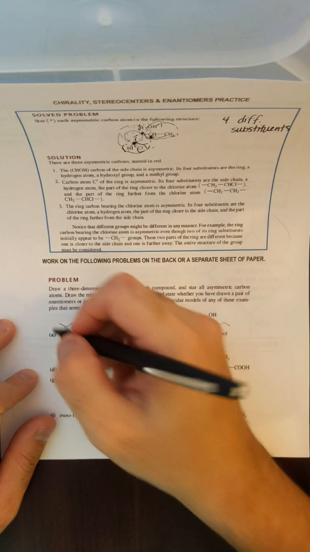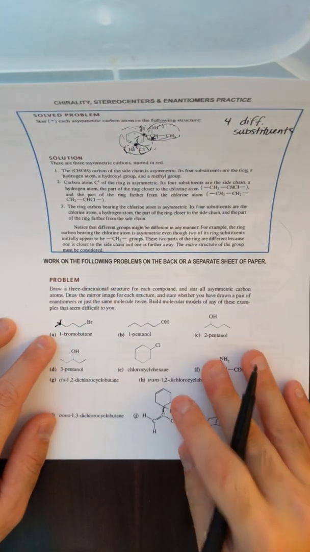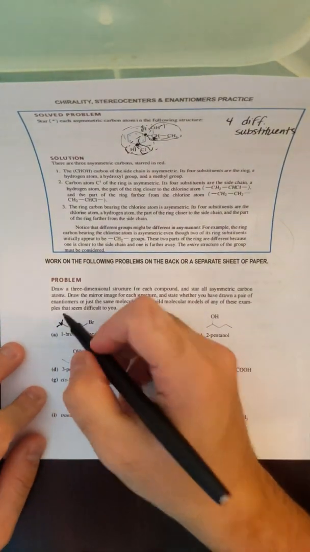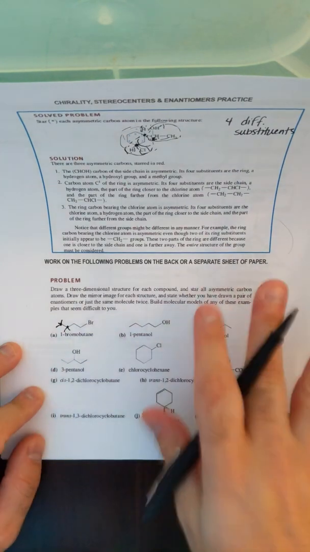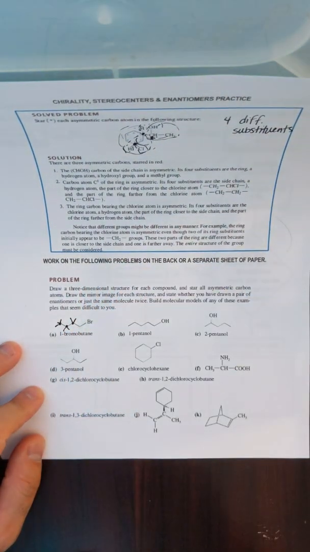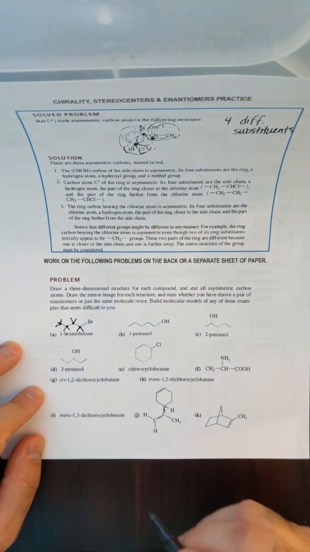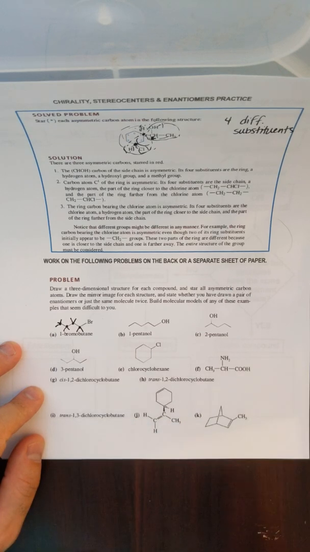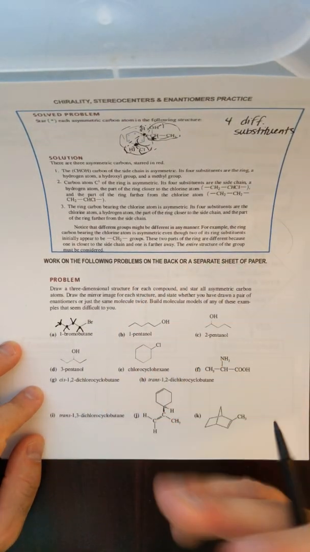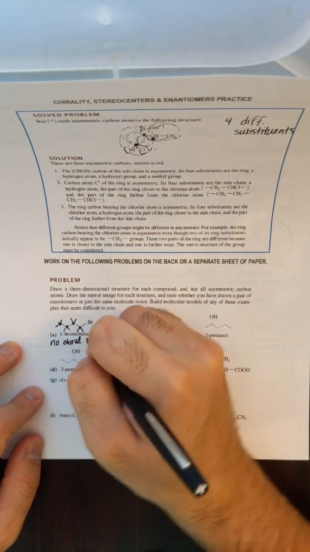Let's look at A. This carbon has 3 hydrogens, so this is not going to be asymmetric. It's not going to be chiral. 3 hydrogens, it has 3 of the same. Not. This carbon has 2 hydrogens. Not chiral, it has 2 of the same. This carbon has 2 hydrogens. Not chiral, not going to be the same. This carbon has 2 hydrogens. It has 2 of the same. Not going to be chiral. And then we got this bromine. That bromine only has 1 thing on it. So this has no chiral centers.